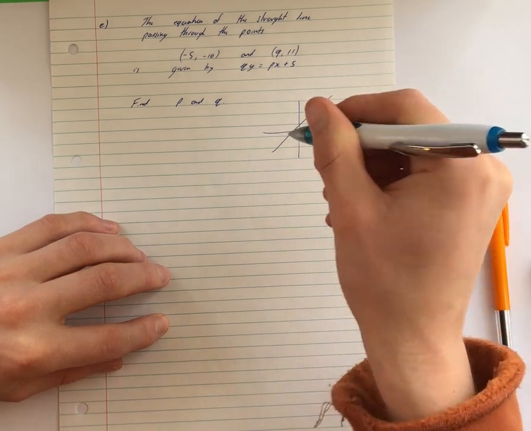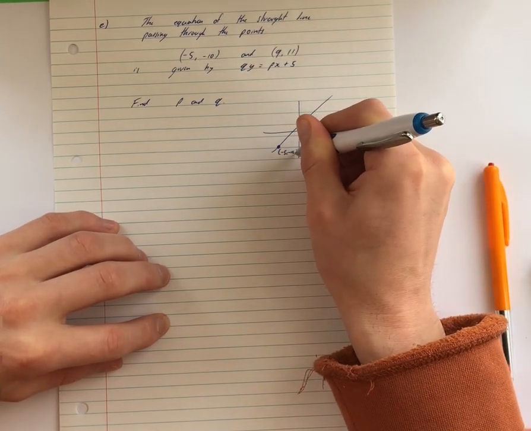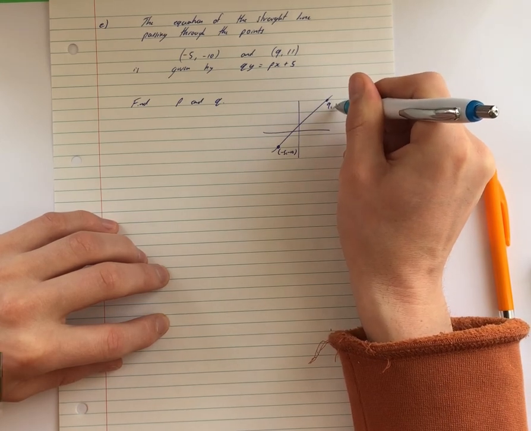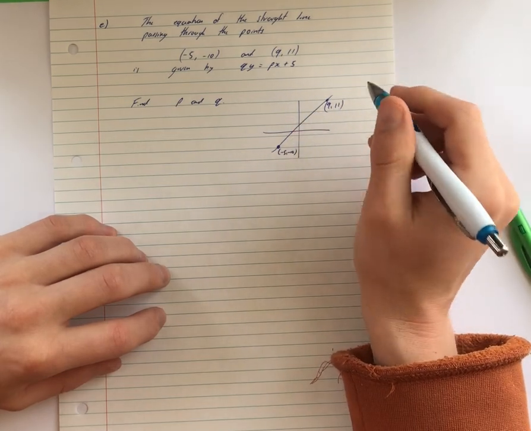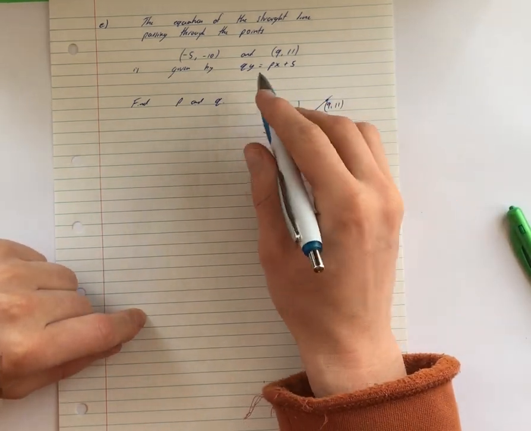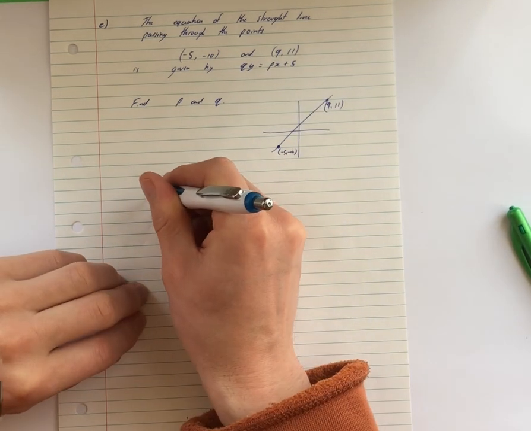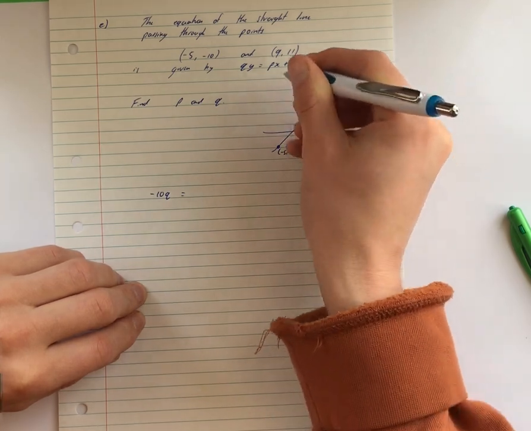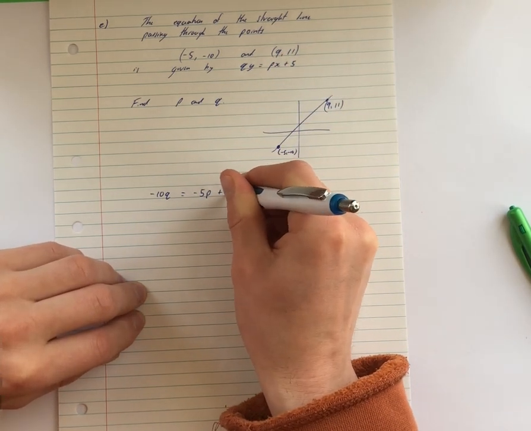this is some line, and we know that negative 5, negative 10 satisfies the equation, and 9, 11 satisfies the equation as well. So if we plug these values in, that should make this equation true. So negative 10 for y, so negative 10q equals, and negative 5 for x, negative 5p plus 5.